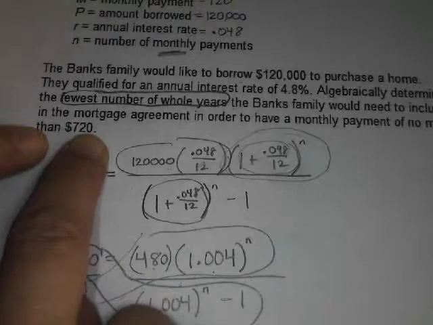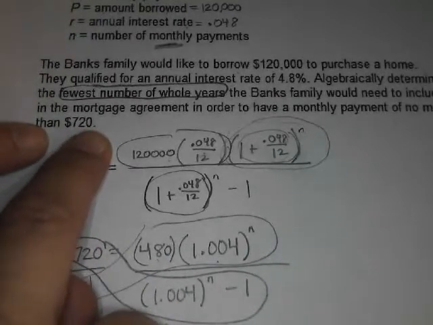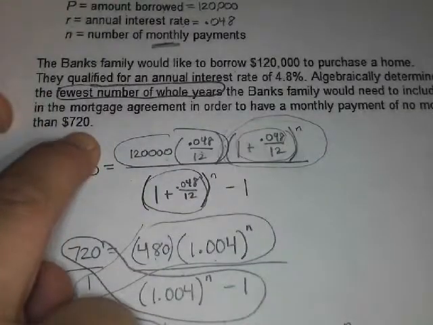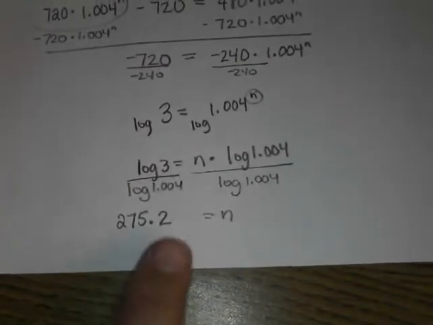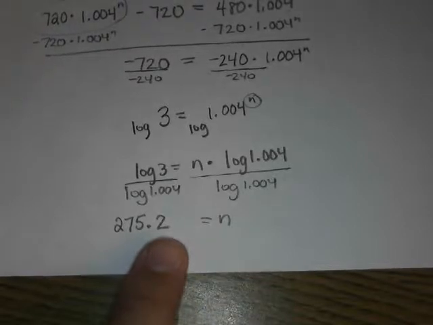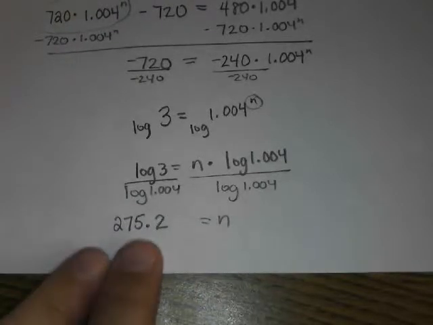If that has to come down a little bit, if you have to make a little bit less than a $720 payment, what's going to happen to the number of months you're paying for? It's got to go up. If your monthly payment comes down, then the length of time it's going to take you to pay it off is going to go up. So we actually need to put that up to the next whole number.